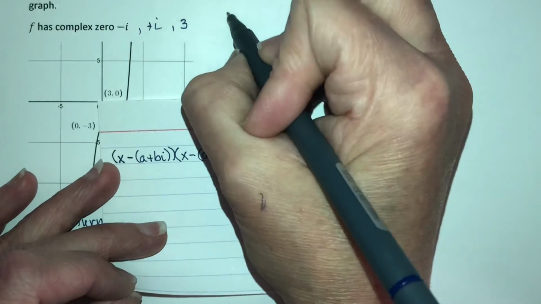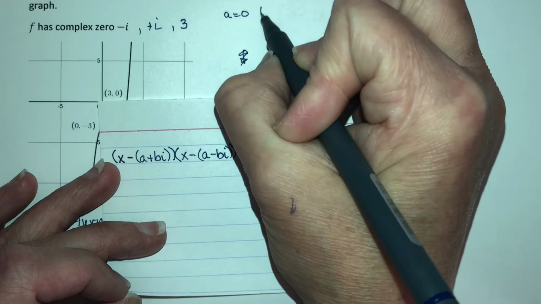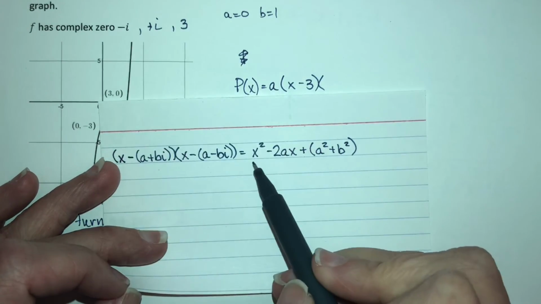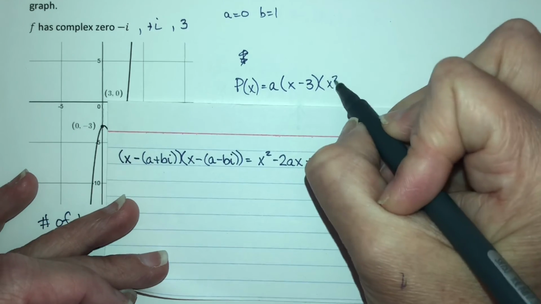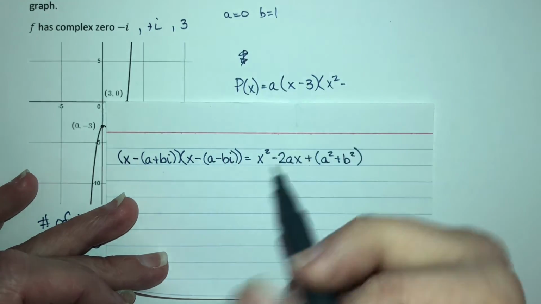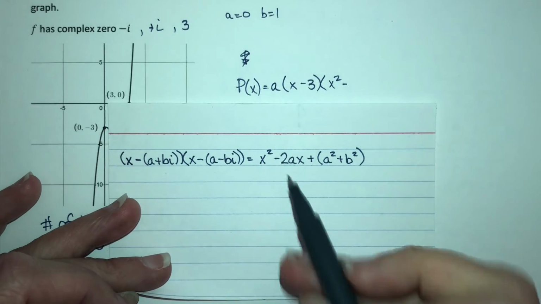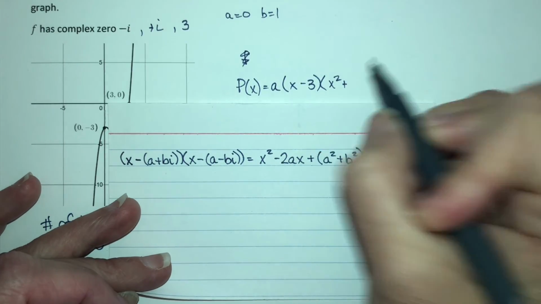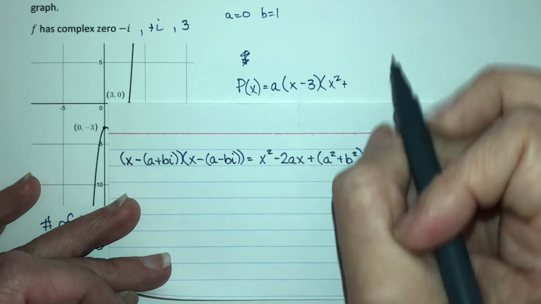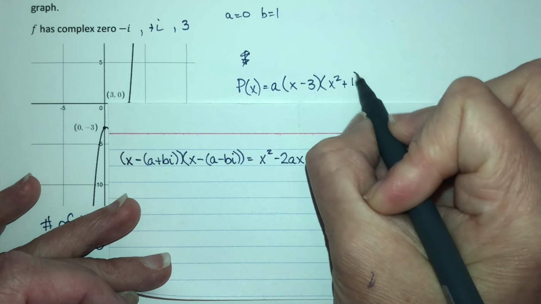And in this case, our a would be 0, our b is 1. So from these two, I get x squared minus 2 times a, which is 0, okay? So that whole thing is 0. Plus a squared plus b squared, that's going to be 0 plus 1, which is 1.